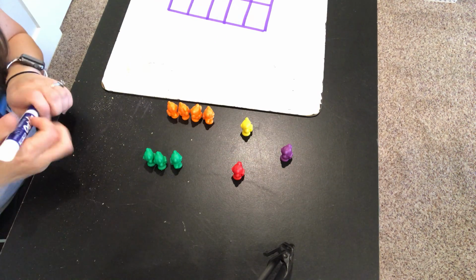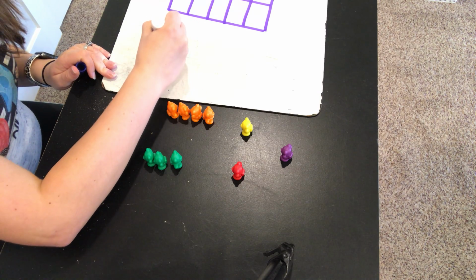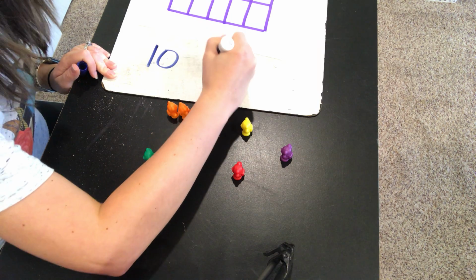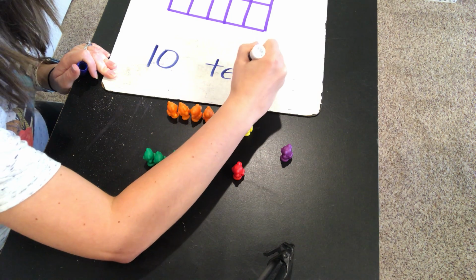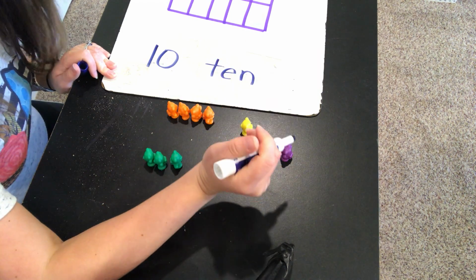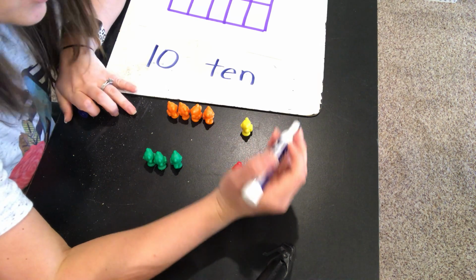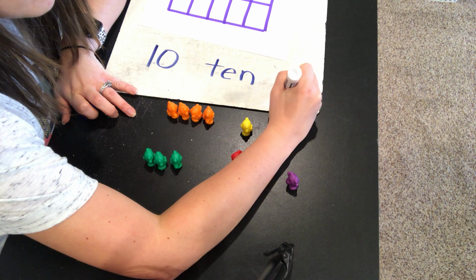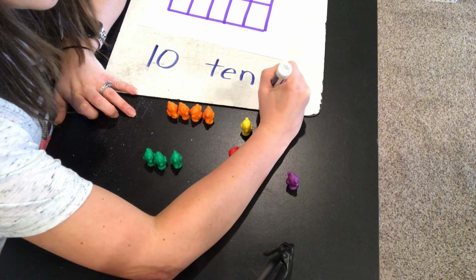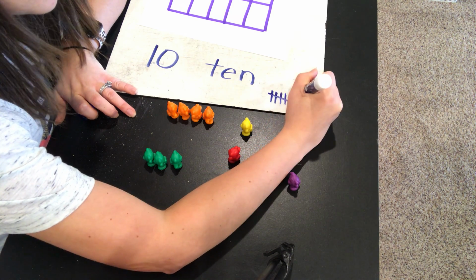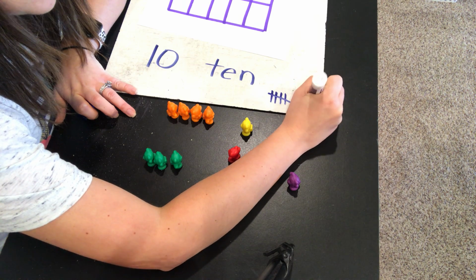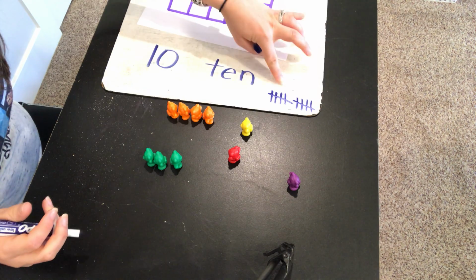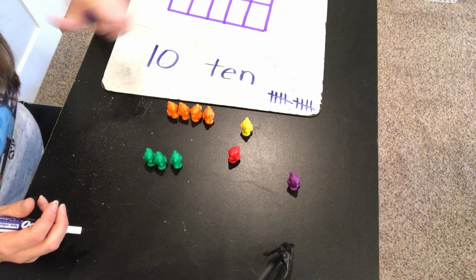10 can be written in several ways. You could write 10 like this. You could write the word ten, t-e-n. You could do 10 tally marks. 1, 2, 3, 4. Oh, when you get to 4, cross the gate. That's 5, 6, 7, 8, 9, 10. Cross the gate again. So this is a way to make 10 tally marks.